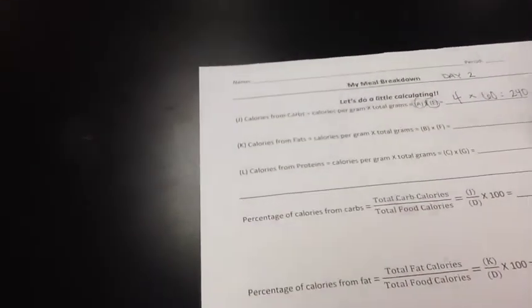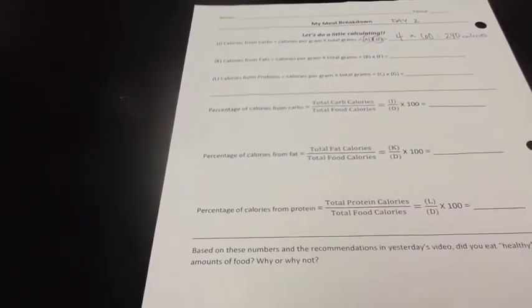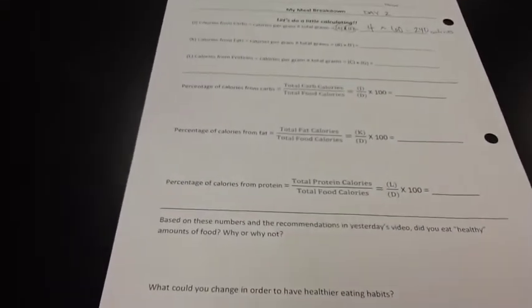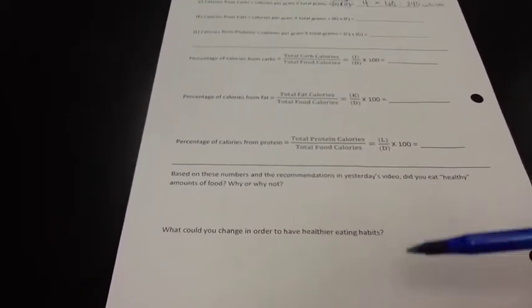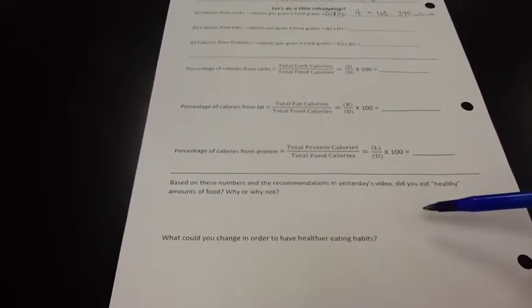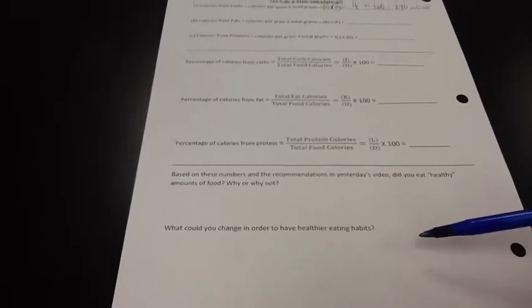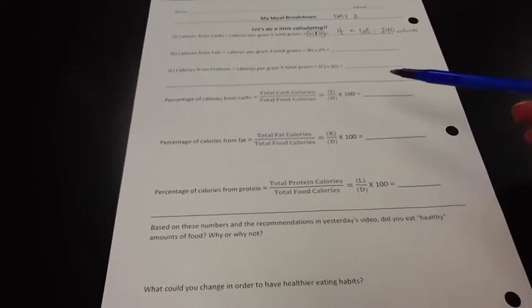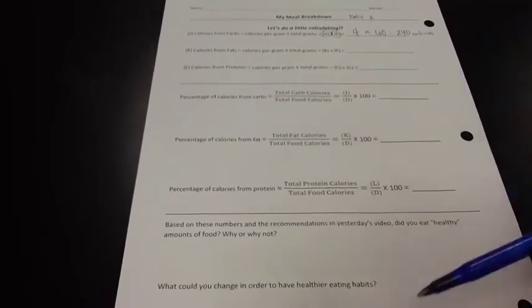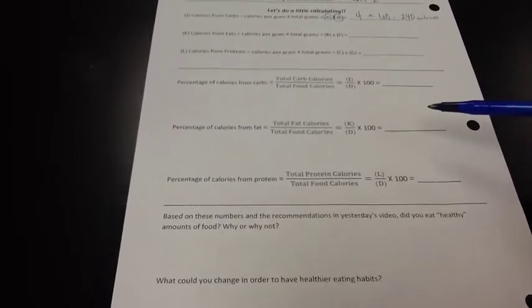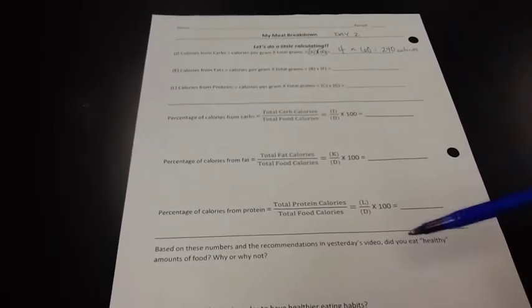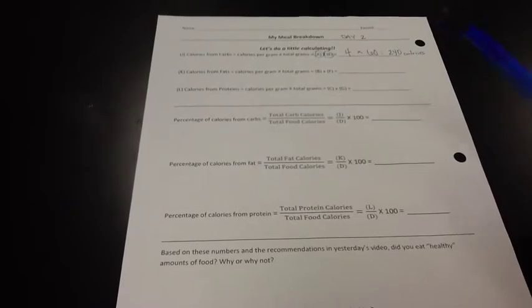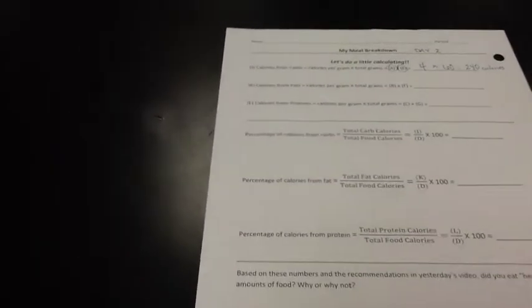All right? So if you guys have questions, talk to one another, ask each other for help. Make sure that you are answering these questions as well. Yes, they need to be in complete sentences. Okay, complete sentences. All right, but make sure that you fill out this entire thing because you're going to need all of this information tomorrow. All right, guys? So good luck with this. Be good. Don't give the sub any problems.